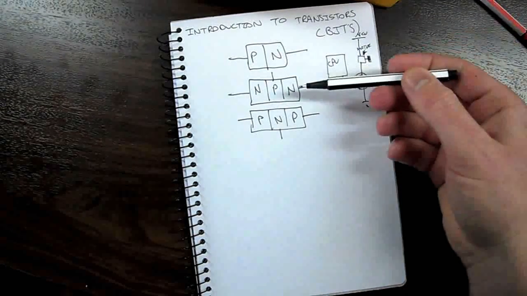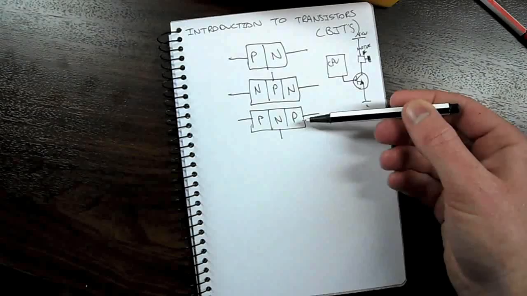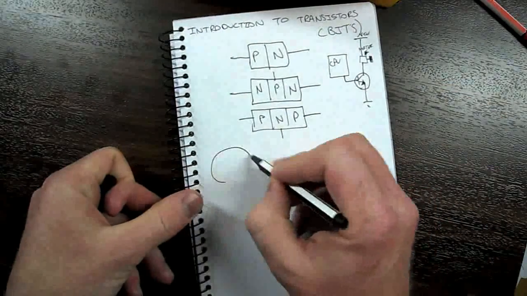Now, I've just told you that we had NPN type and PNP. The circuit symbols for each are just like this.